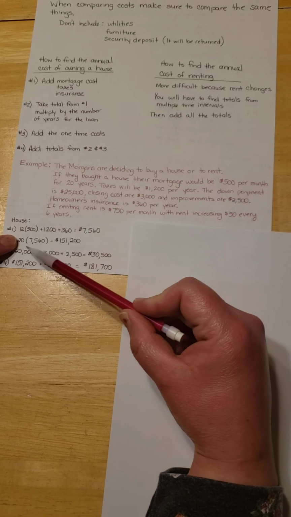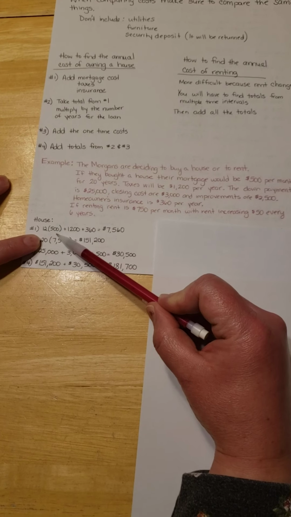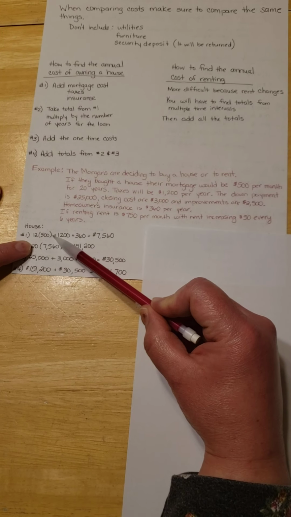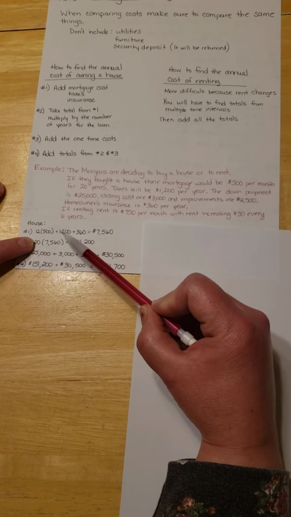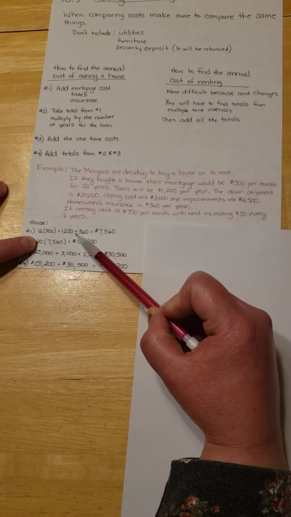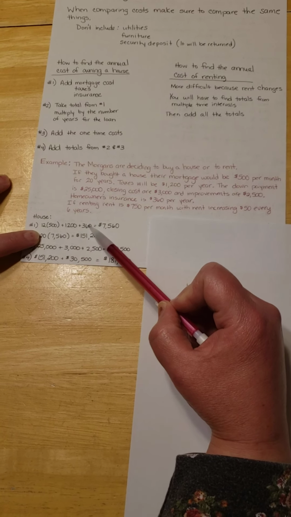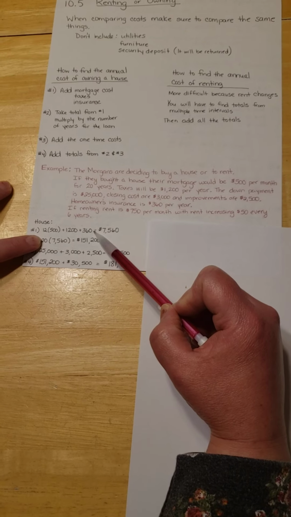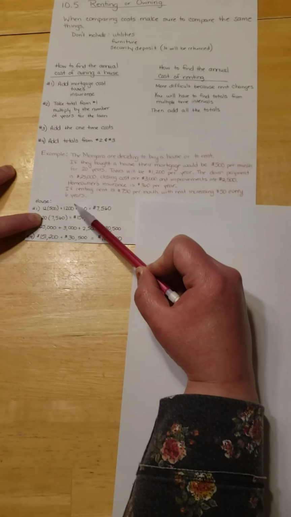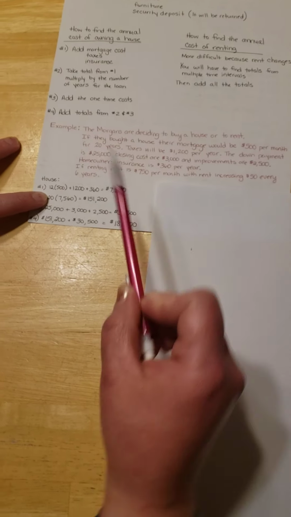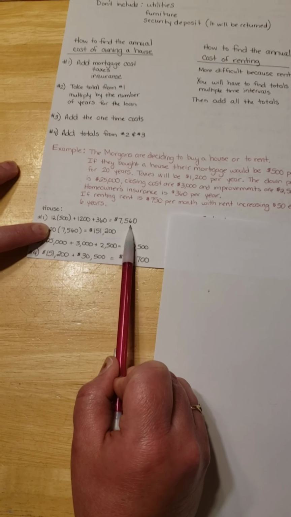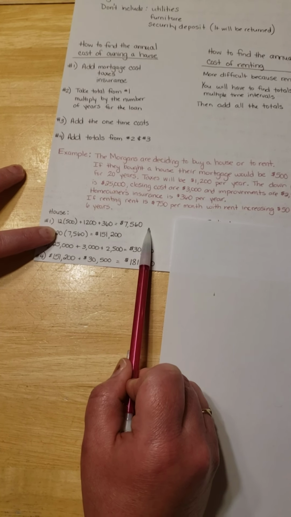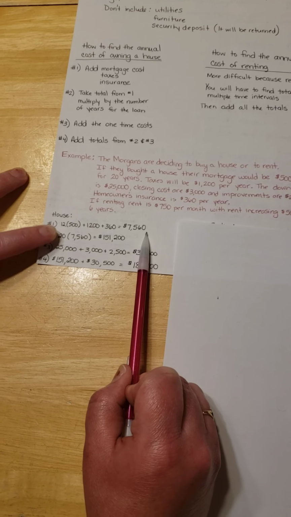So we take 12 times 500 to get what it is for 1 year. We're going to add it to our taxes, which is per year, and we're also going to add our $360 for our home insurance, which is per year. This gives me $7,560 that we pay every year for owning this house.